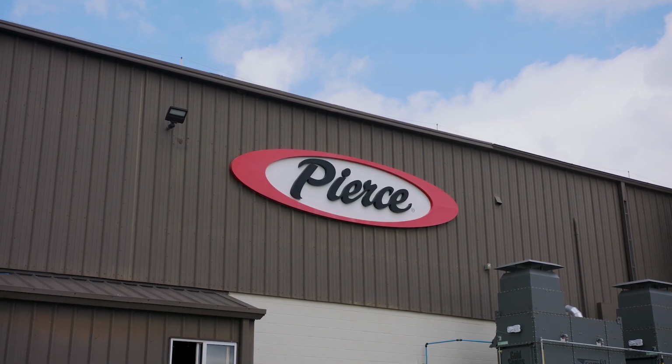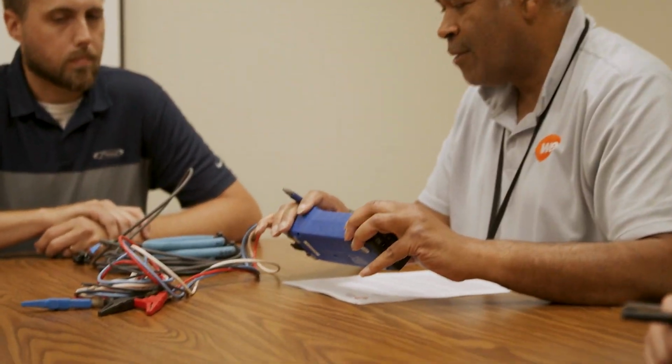We learned about this program from our We Energies representative. When we were looking at reduction of our electrical and gas consumption, they had suggested that we start metering our main lines coming into the buildings.